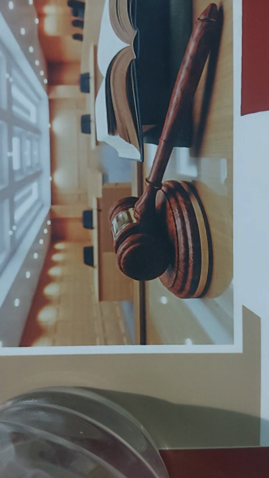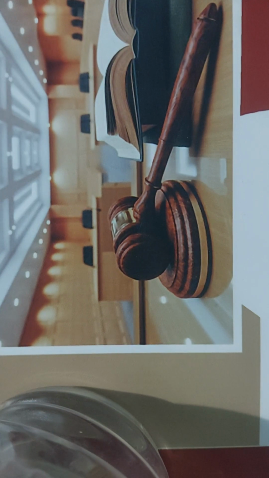No person shall be prosecuted or punished for the same offense in a court of law more than once is called the principle of double jeopardy. The Muluki Civil Code 2074 is the general law. Right of legal aid is a fundamental right.